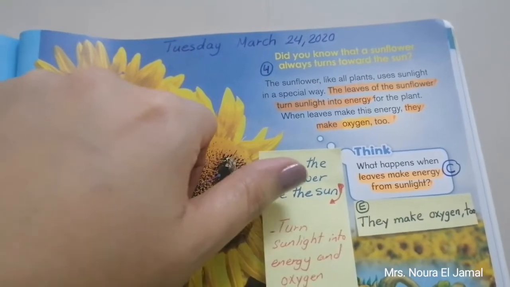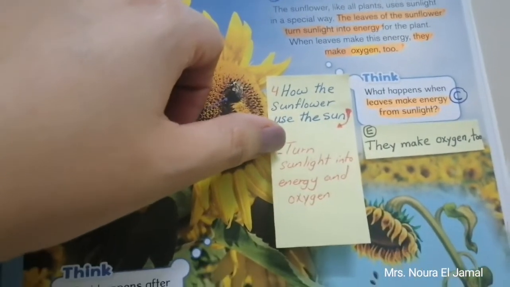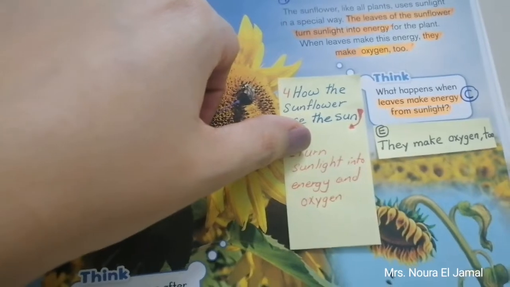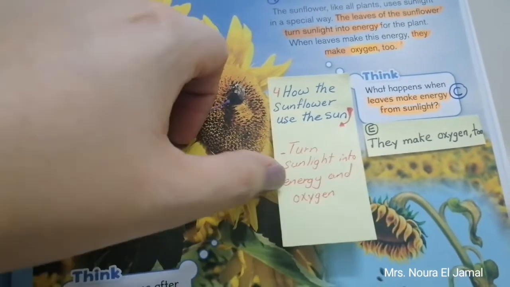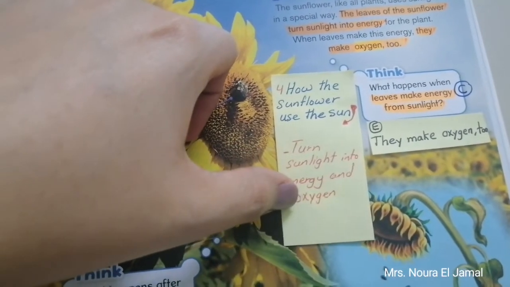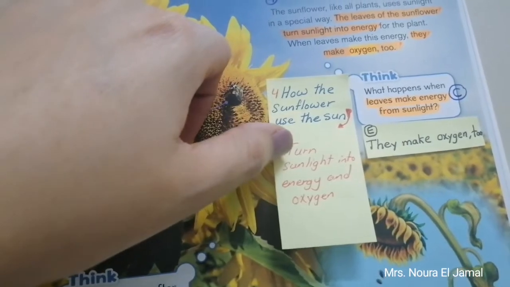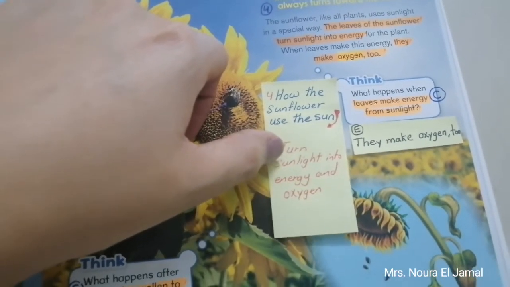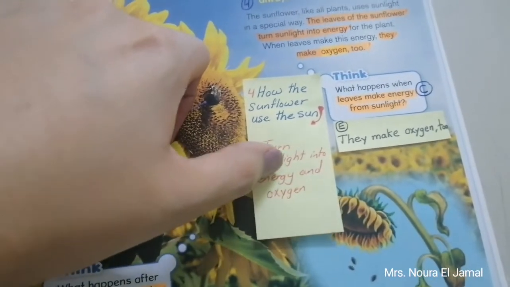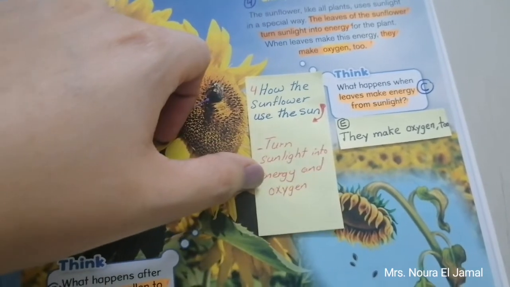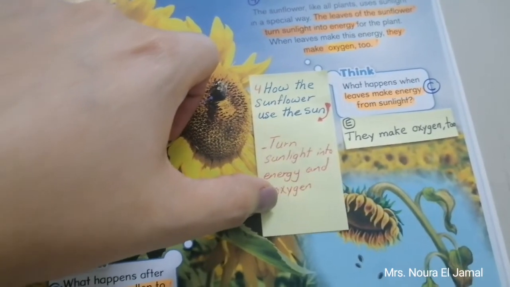The sunflower turned sunlight into energy and oxygen.